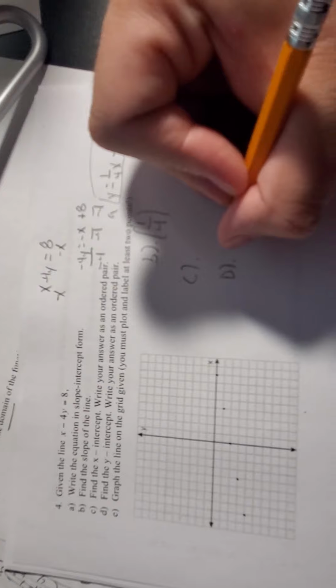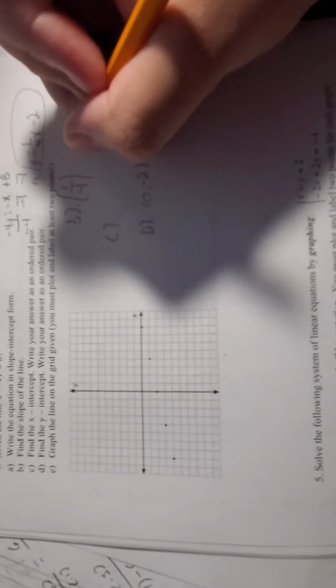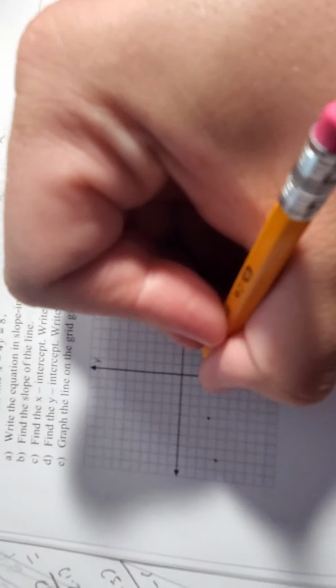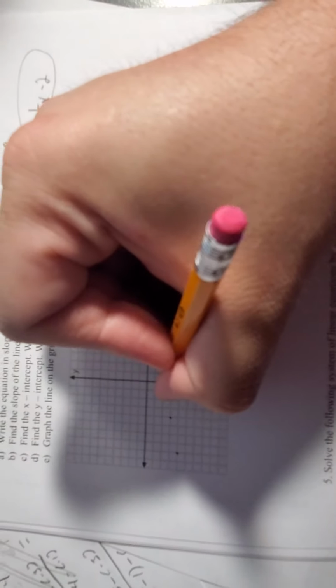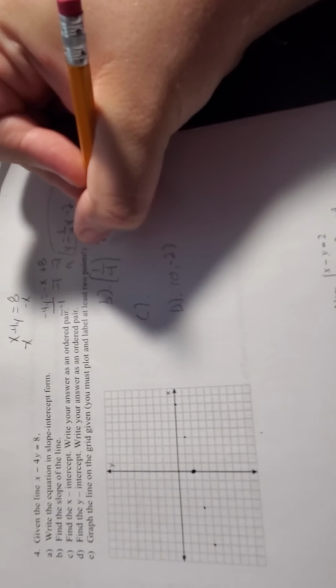So my first ordered pair is going to be 0 and negative 2. I'm going to go over here to my graph, and I'm going to go down 2 spots to negative 2. This is what I was talking about earlier, that I had already plotted it out, but I'm still going to show you. Then to find my x-intercept, I need to use my slope here and use the rise over run method.